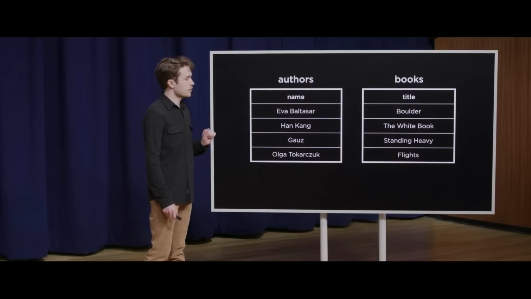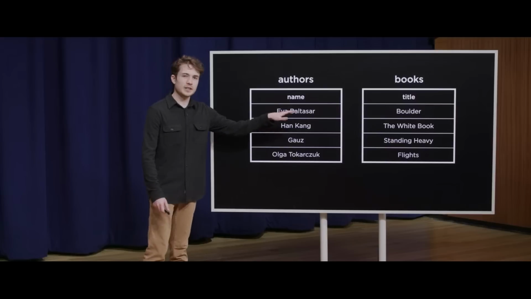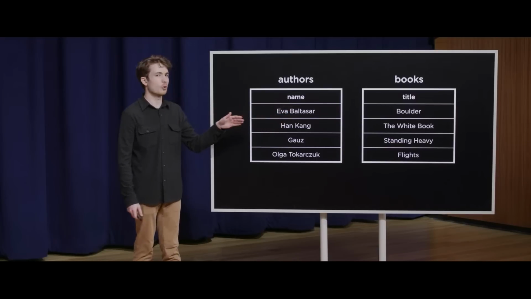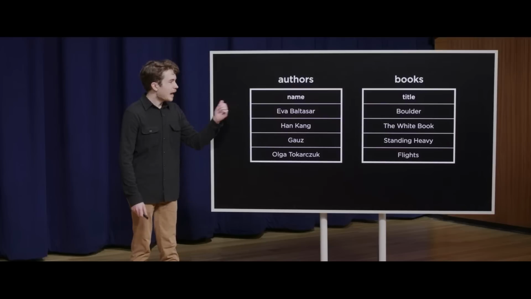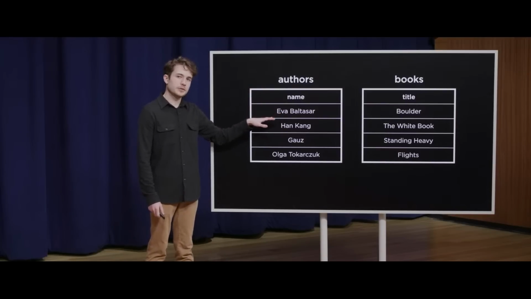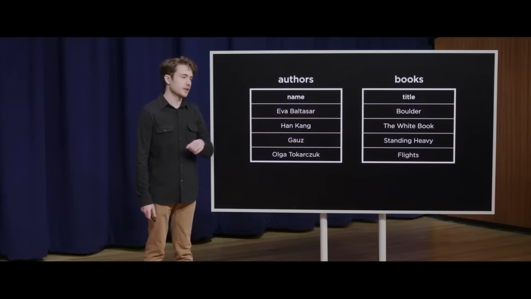Like earlier we saw that maybe Eva is right next to Boulder in a single table for authors and books, and we know that Eva wrote Boulder that way. But now if I look at authors, I only see Eva and no information about books. So we seem to have this problem here.